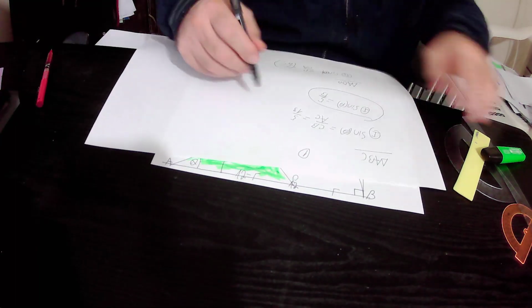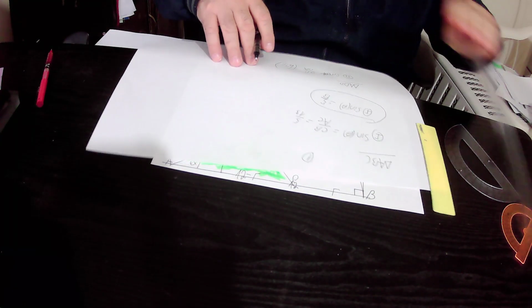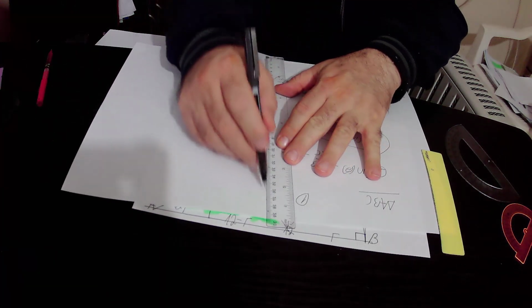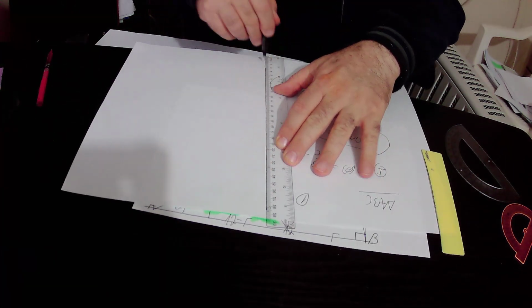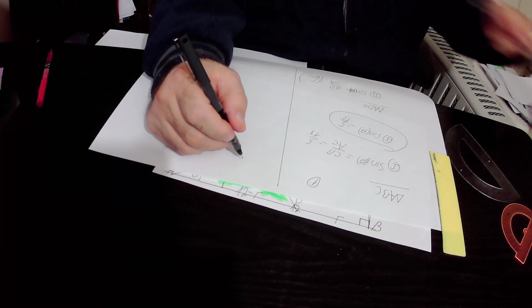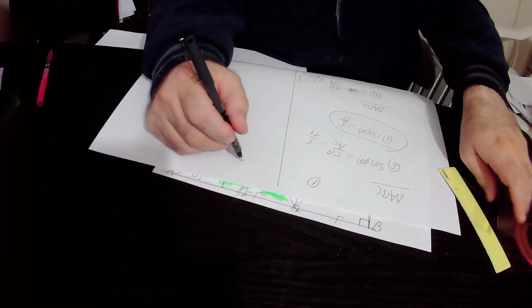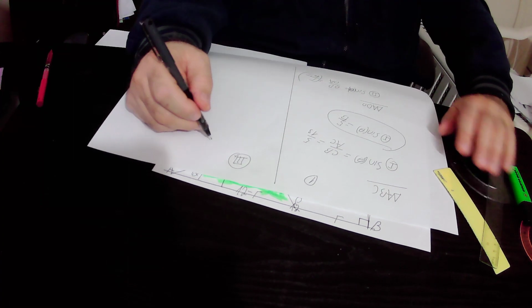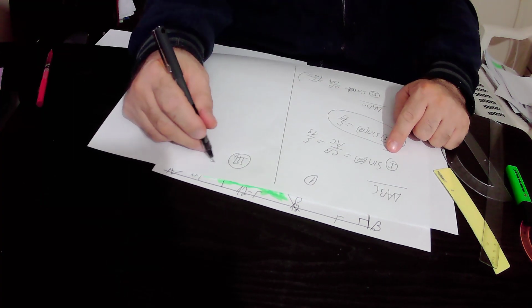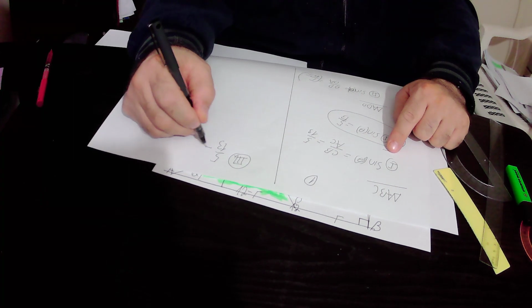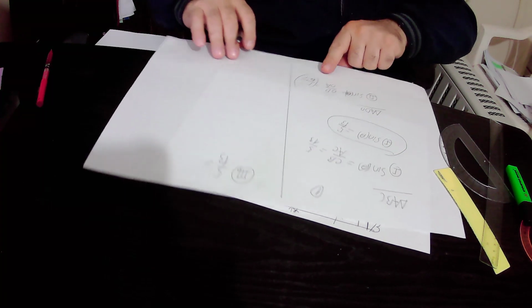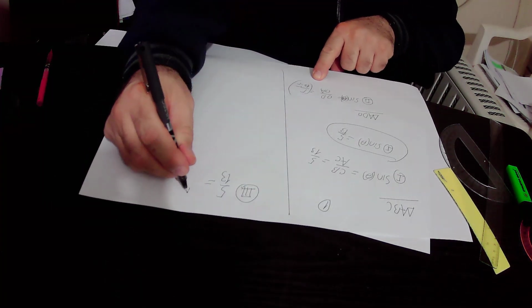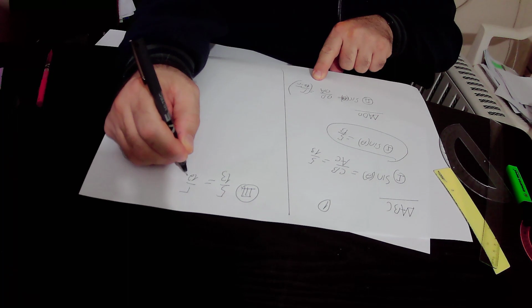In this way we create the third equation: 5 over 13 equals R over 12 minus R.